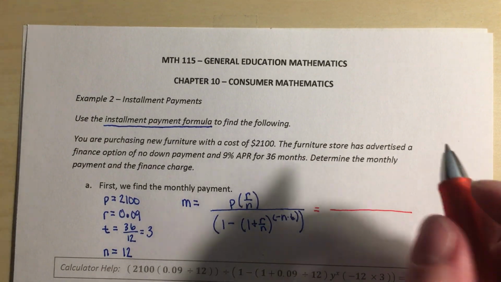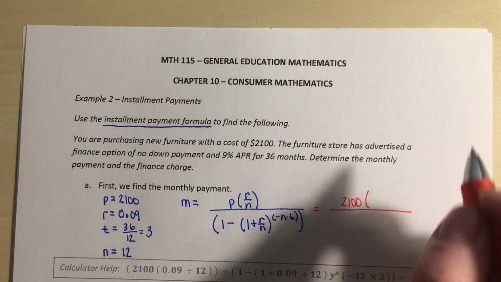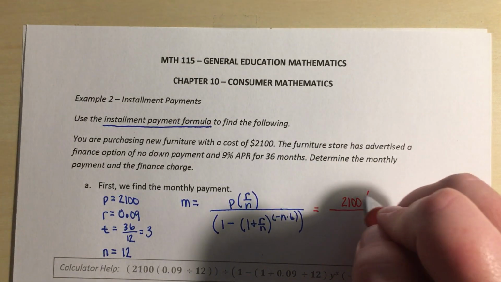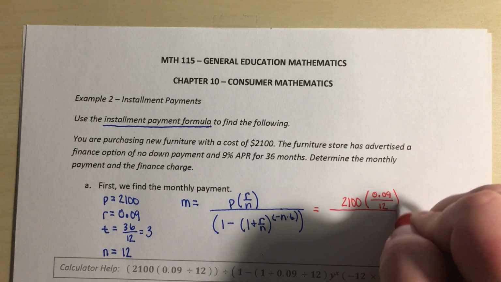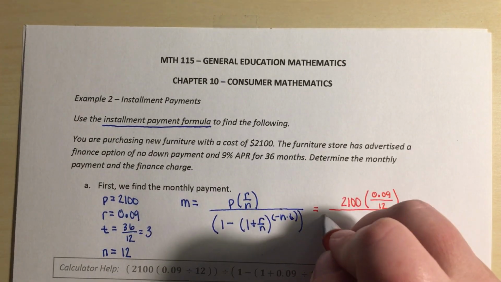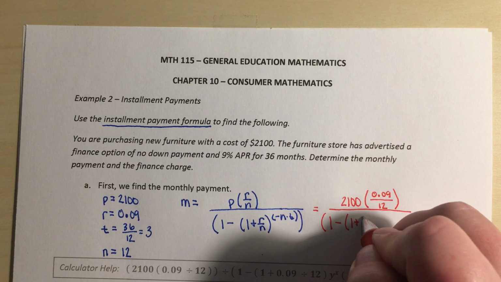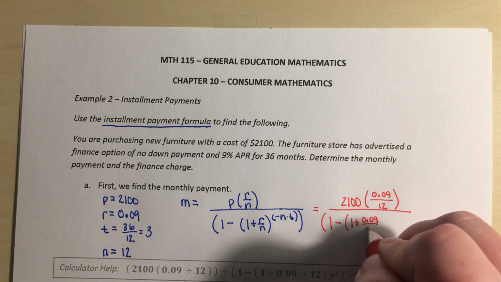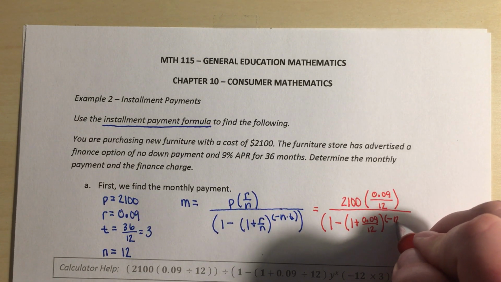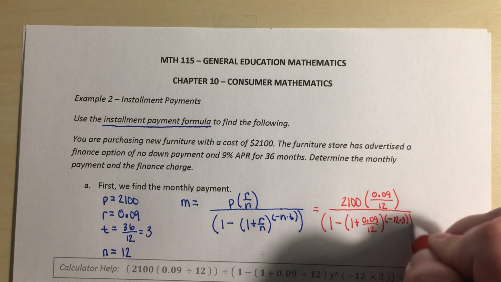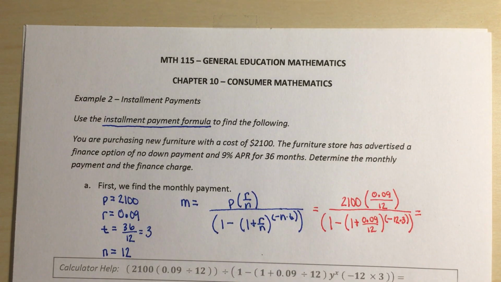All right, so I'm going to start plugging all of these different pieces in. Up top, 2,100 times r divided by n, 0.09 divided by 12. Then down in the bottom, 1 minus 1 plus 0.09 divided by 12 to the negative 12 times 3. And then we want to calculate this to give us an answer.